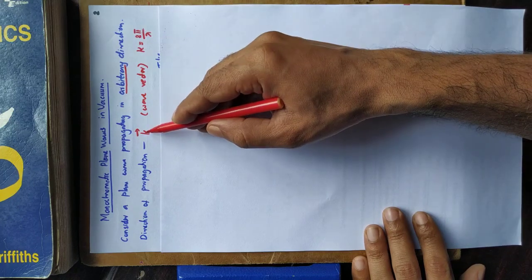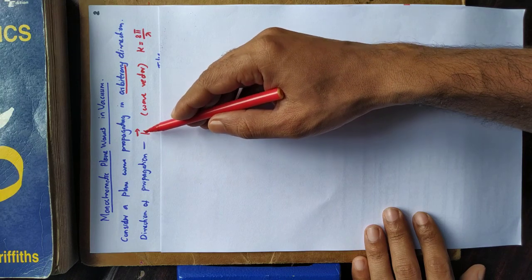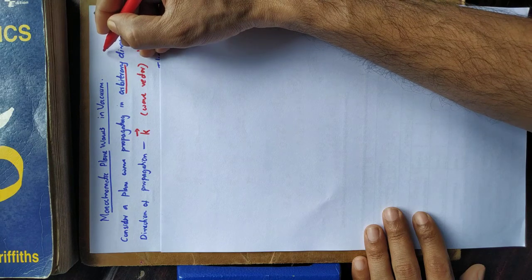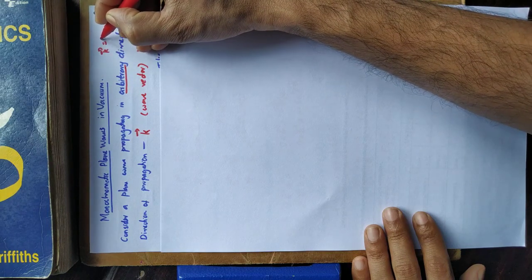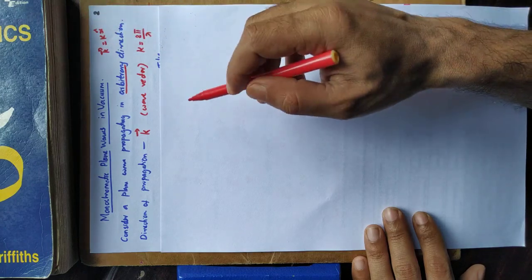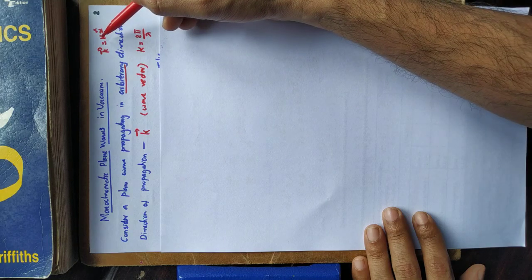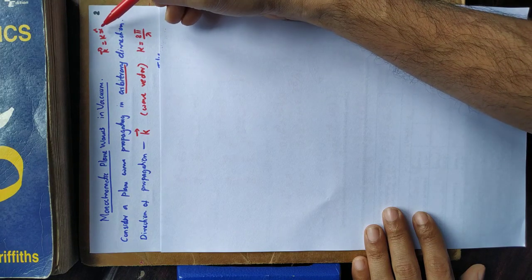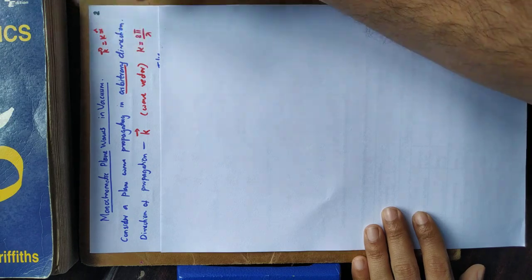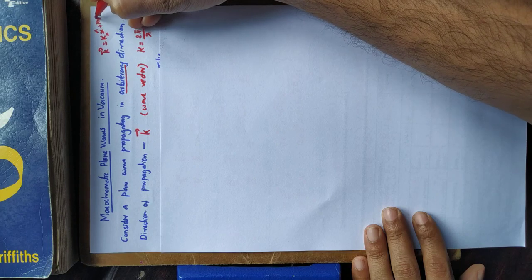And the direction of propagation: for example, if the wave is propagating in the x direction, k is simply k times x cap. If it is propagating only in the x direction, we write kx. If it is the y direction, it is ky. If it is the z direction, kz. If it is in the xy plane, it is kx x cap plus ky y cap.